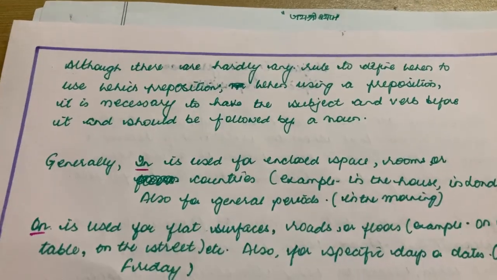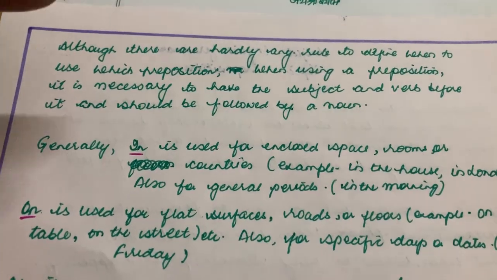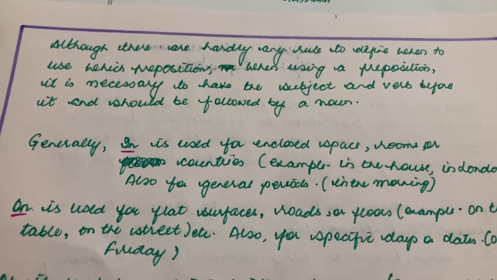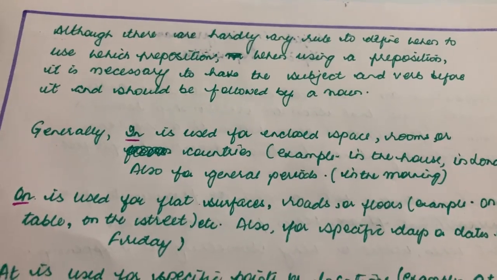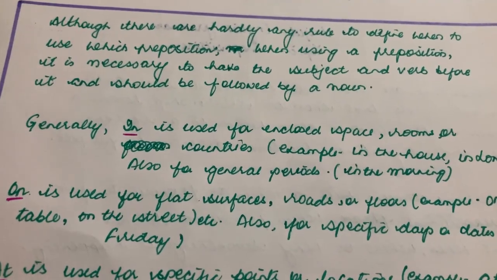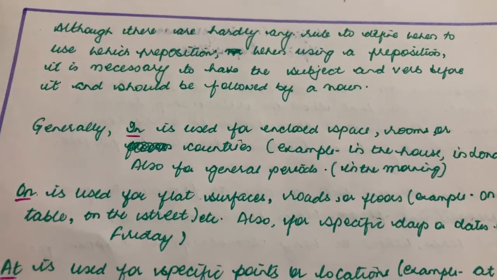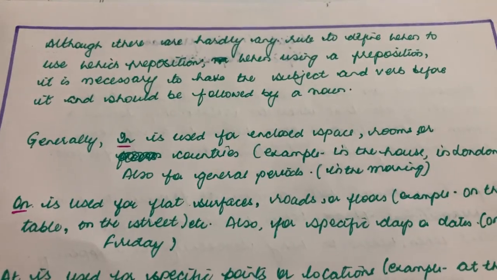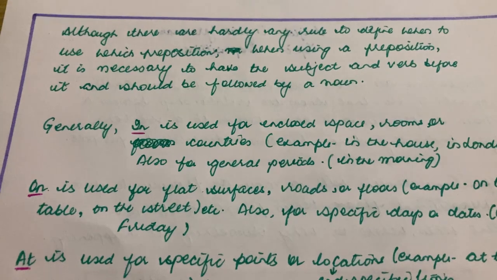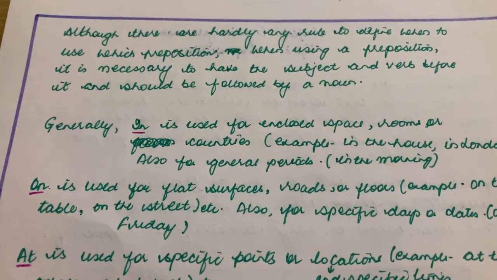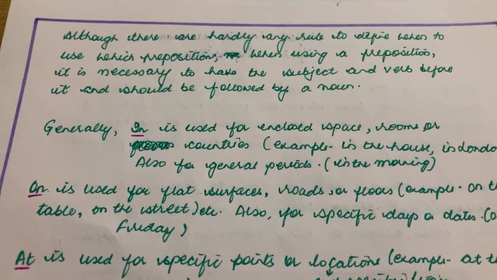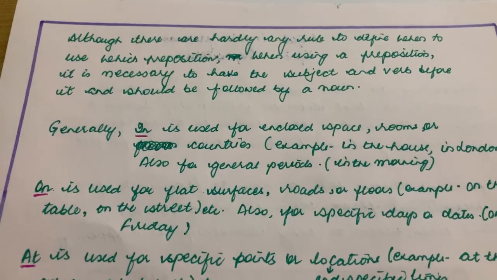Now, in prepositions there are no such guidelines or rules as to when we should use on, or at, or in. These need to be judged based on the entire context of the sentence.